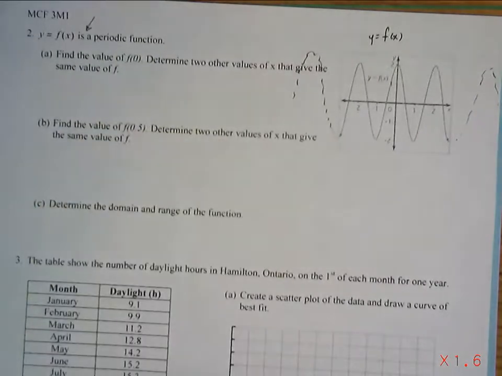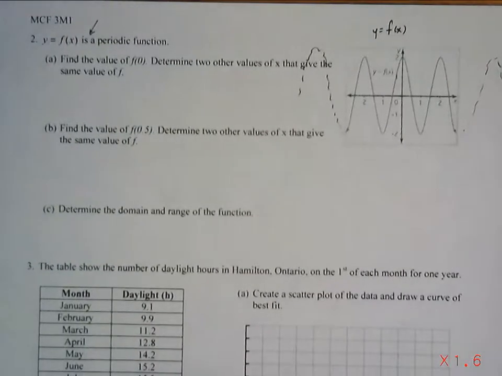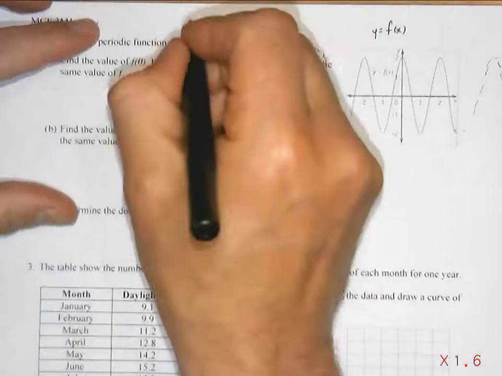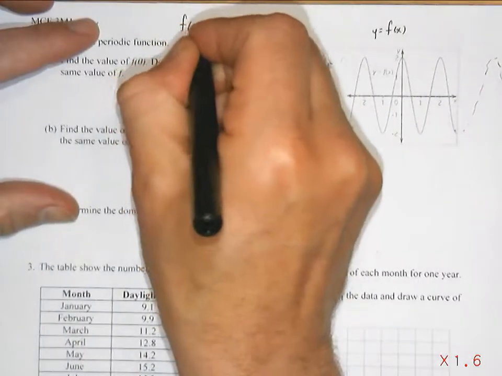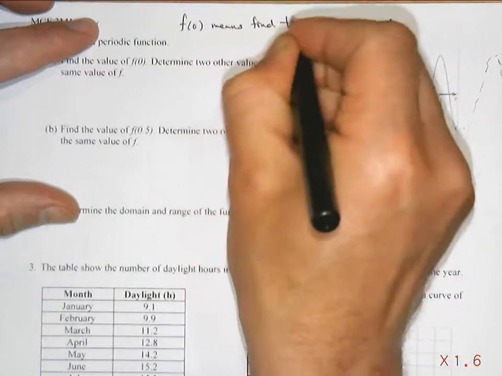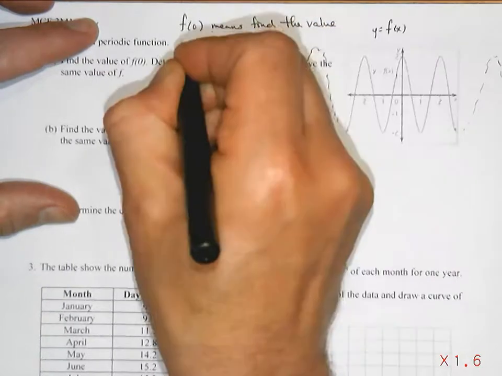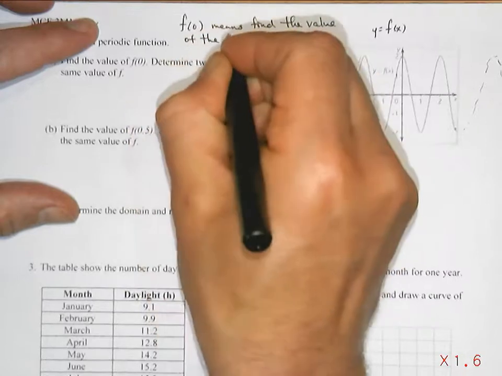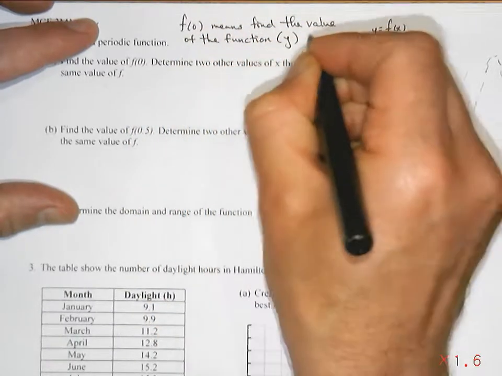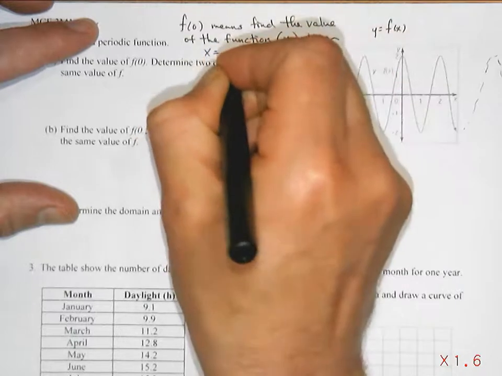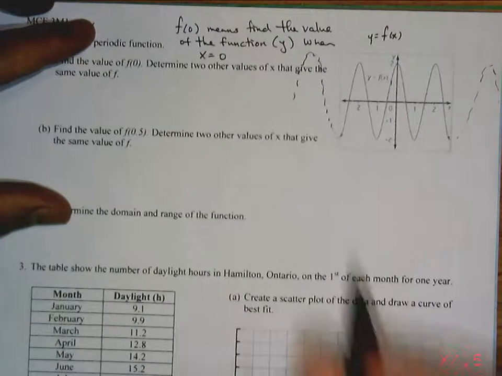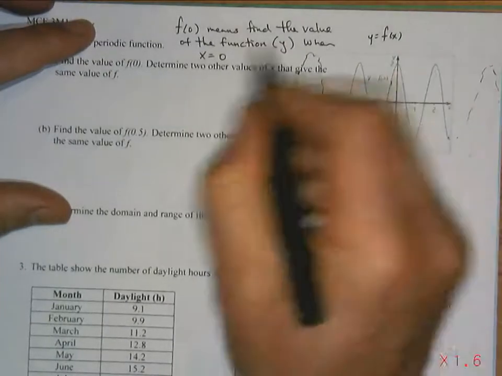Now, we've done some work in this in the past, and you may have forgotten, but you do have to kind of remember things in this course. Find f of 0 means find the value of the function, sometimes called y, when x equals 0. So find the value of the function, y, the y value, when x equals 0.